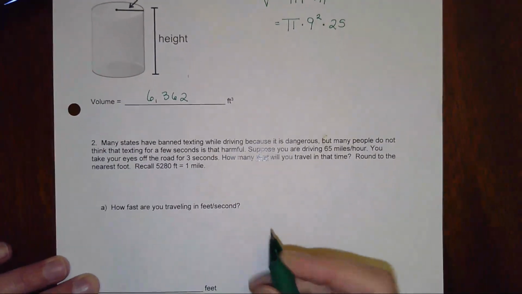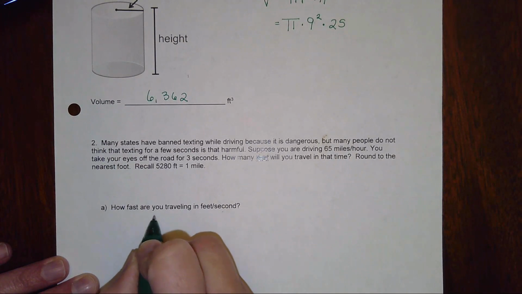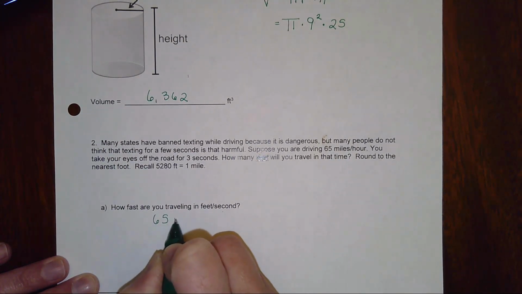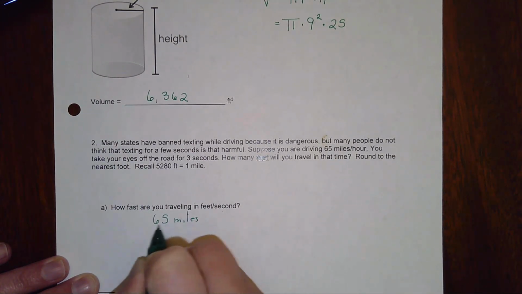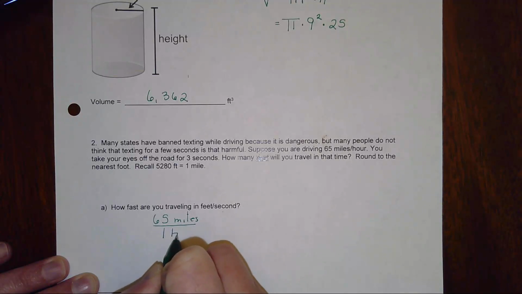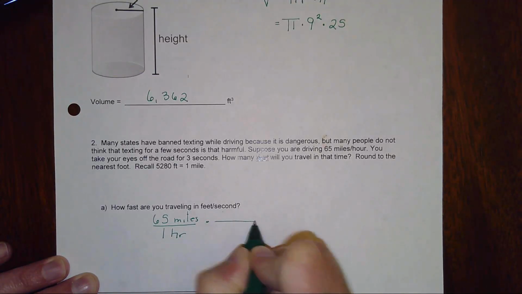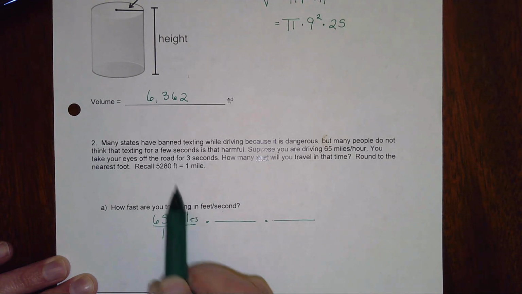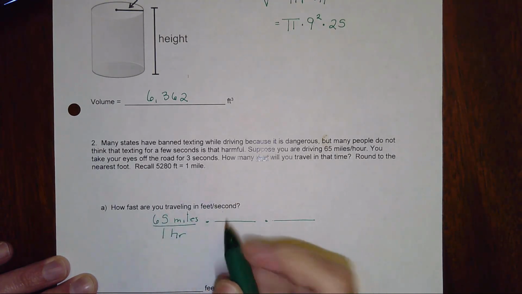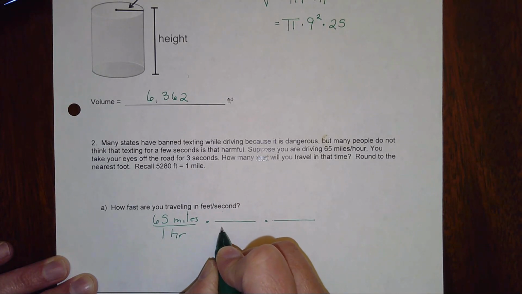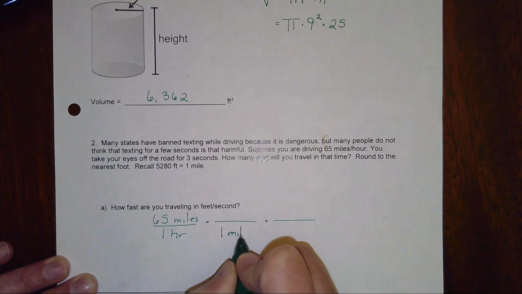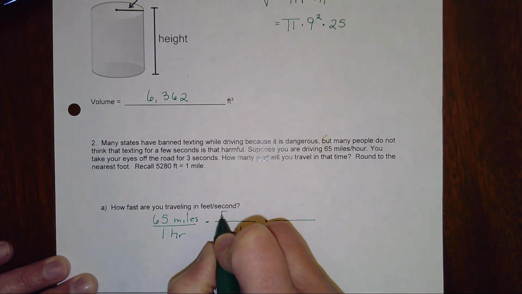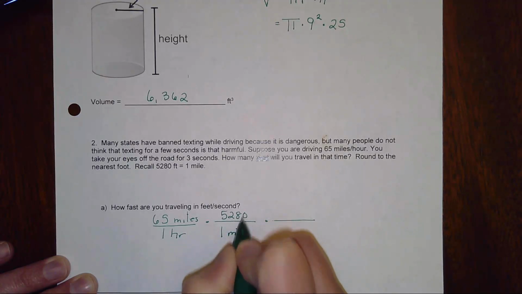All right, so let's see, we're going 65 miles per 1 hour. Now on the final and on the test, this is set up for you like that. And then you have to fill in the missing places. So if we convert miles to feet, that conversion will be given to you. So I'm going to put miles on the bottom and feet on the top.